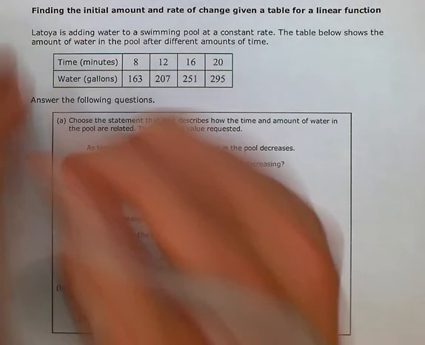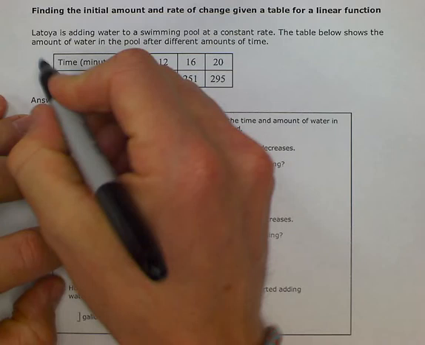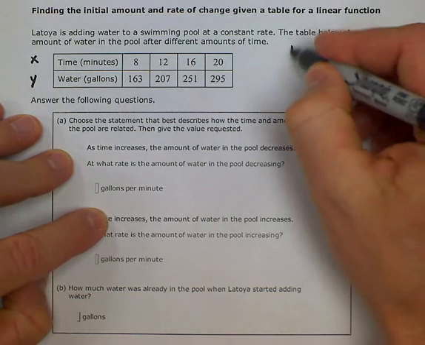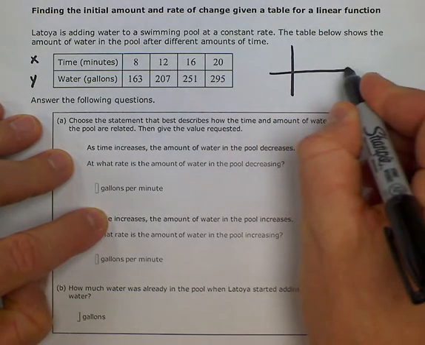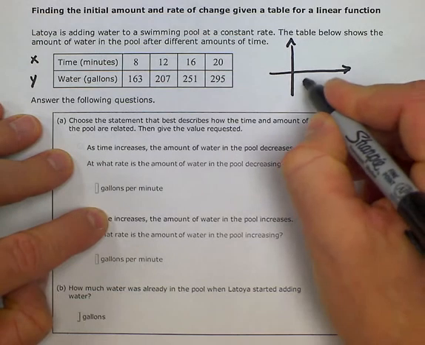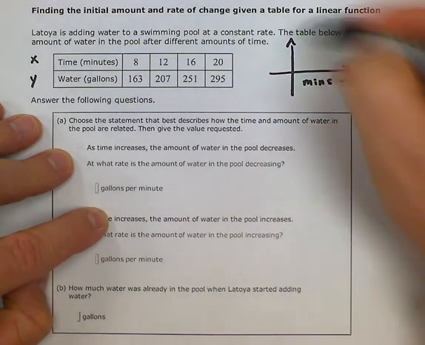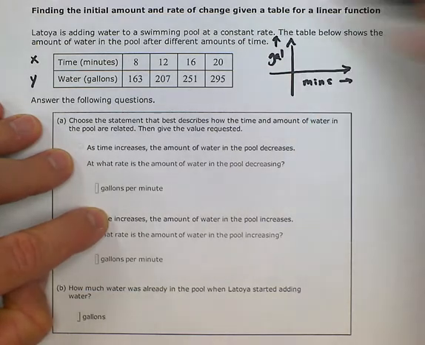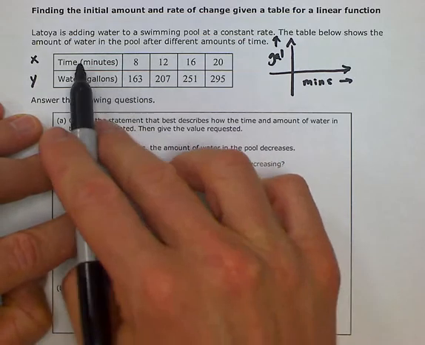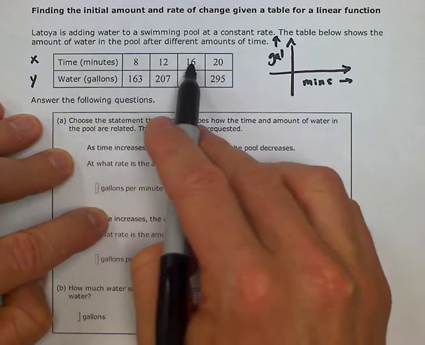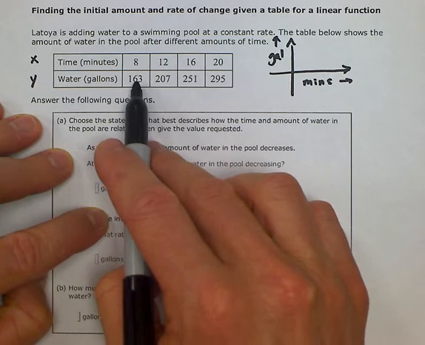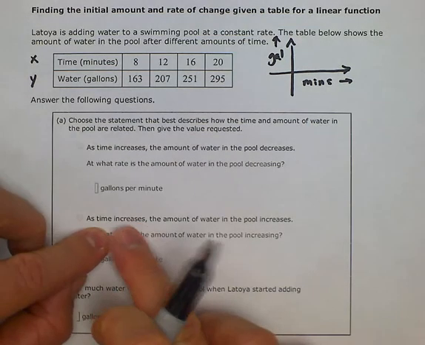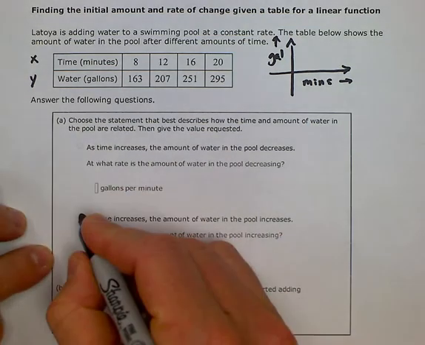And we can see that based on, this is our inputs x and our outputs y. It is a function with relation to time. As my minutes increase across the x-axis, it changes the amount of water in gallons on the y-axis. So, as my time increases, 8 to 12 to 16, we see that the water is also increasing, 163, 207, 251. So as time increases, the amount of water also increases. So we would mark that one.